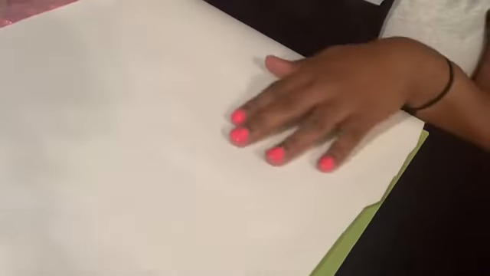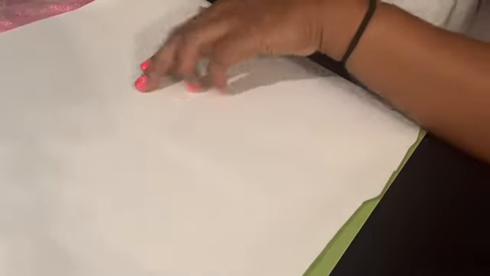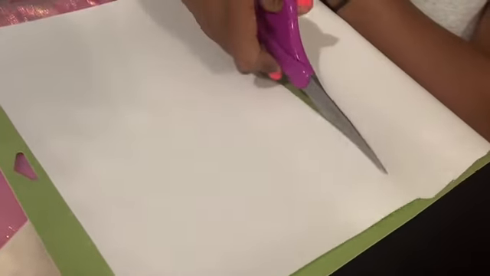I put the design up to the light, I touch it, and I go, okay, that's where my design ends. And I'm gonna cut it. Be careful, because you don't want to cut off the end of your design. So if you can't see your design, I suggest you get in the light before you start cutting. All right, so now we just have this. We're gonna remove it from the mat.